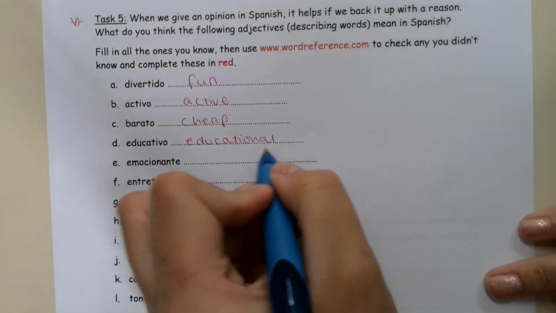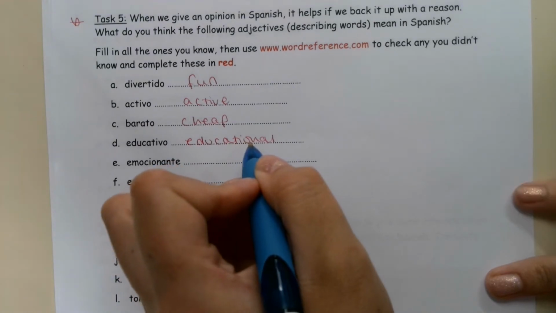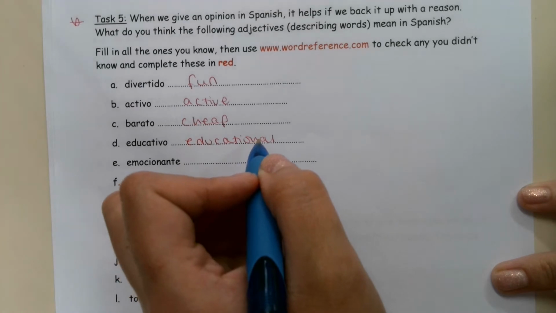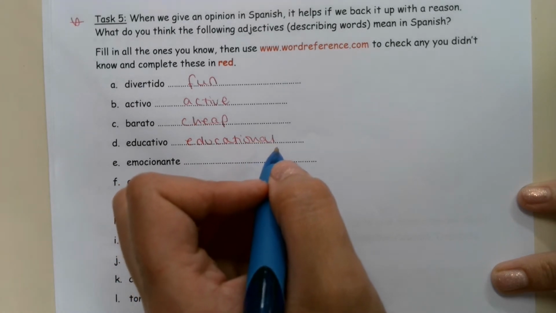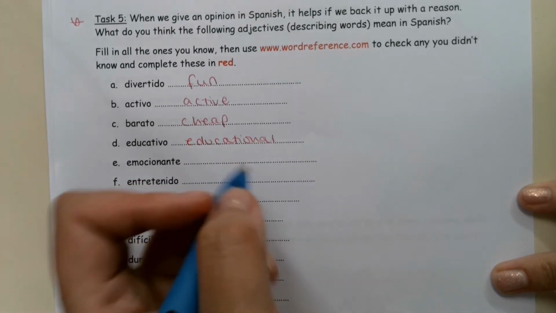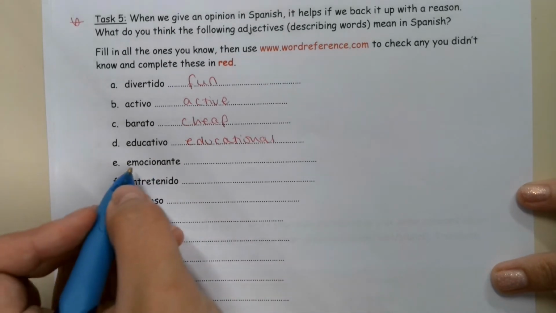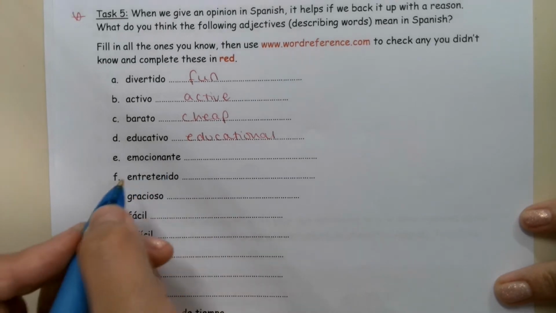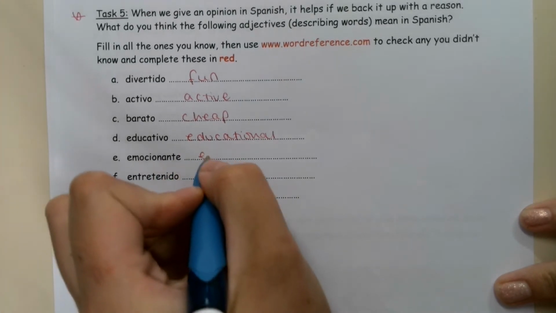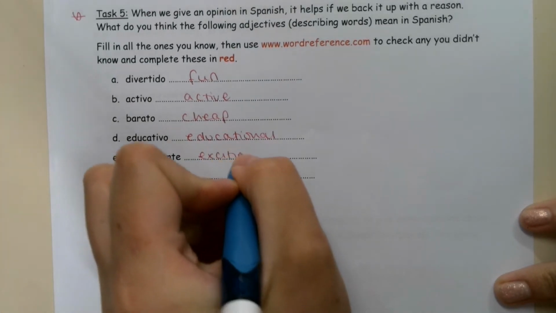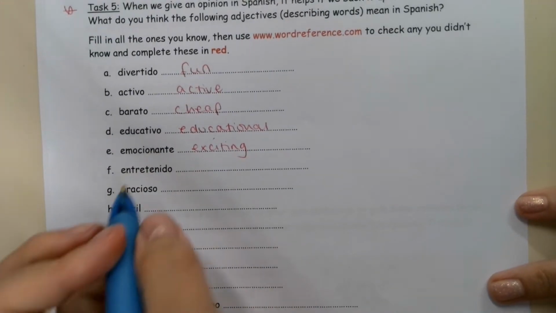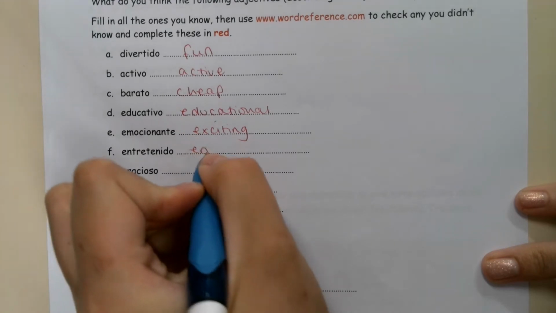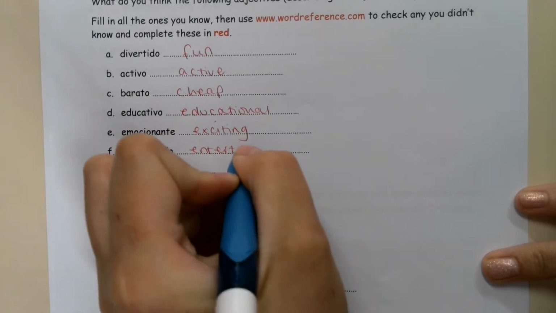Now it's really important that it's educational, not just education. Education isn't a describing word. Okay, you wouldn't say basketball is education. You would say basketball is educational, okay, because it's describing basketball. Emocionante. This one people always get wrong. This is not emotional. It's exciting. Entretenido. It looks a little bit like the English entertaining. That one was on your list.